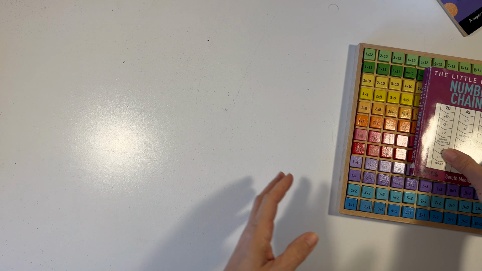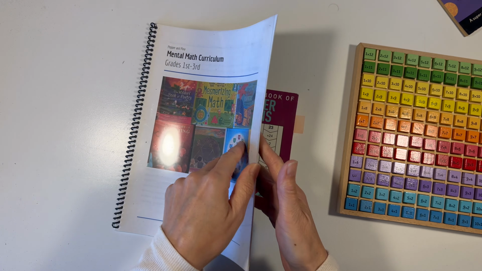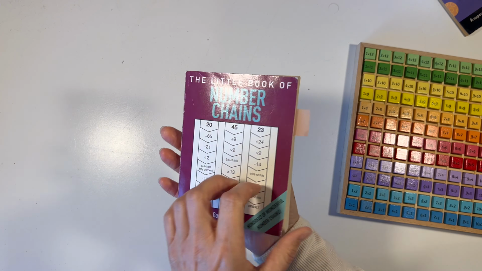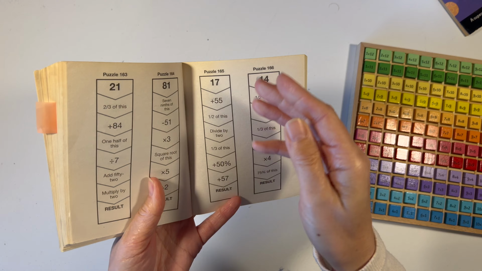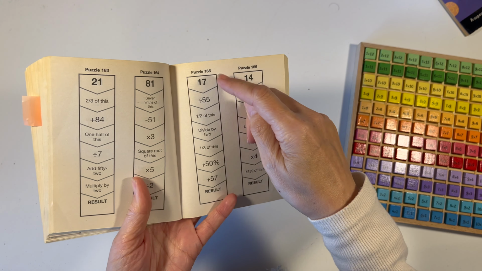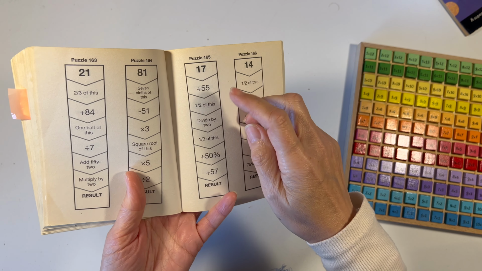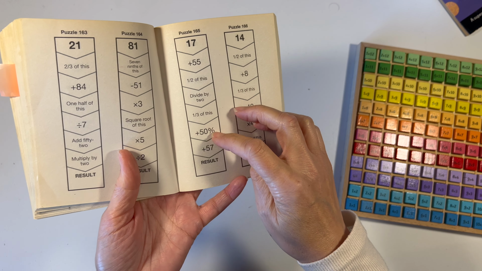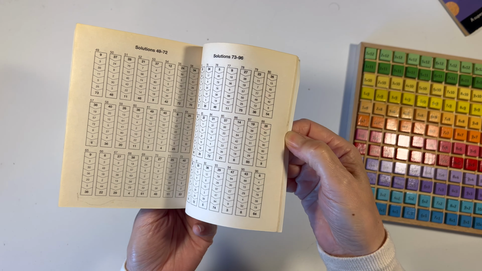Now, for our math, if you don't want to do mental math this way, where you're using a curriculum, you can use a book called Number Chains. And this is pretty much the same thing, but a little bit different. So these number chains, they start with one number. For instance, you start with 17, you're adding 55, you're doing half of this, dividing by 2, 1/3 of this, plus 50%, plus 57, and then you have the result, and in the back you have all of the answers.